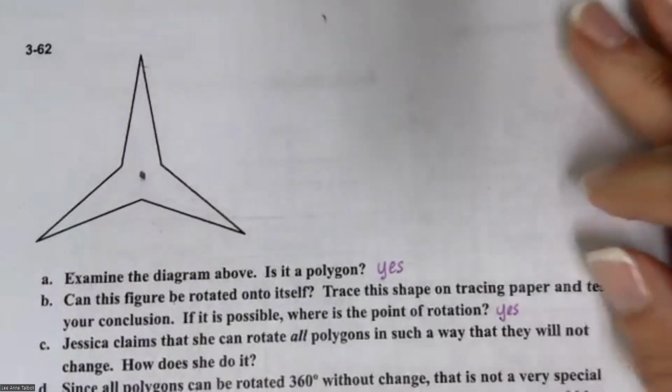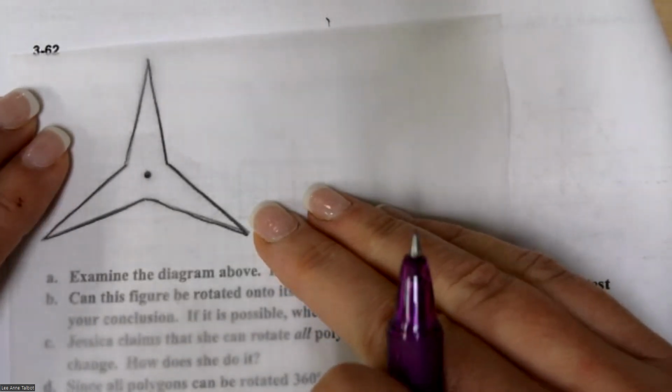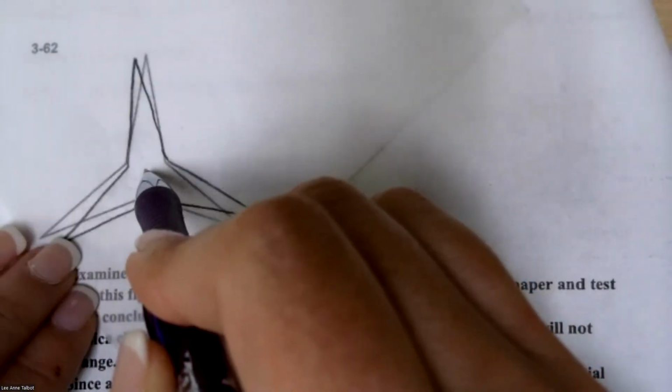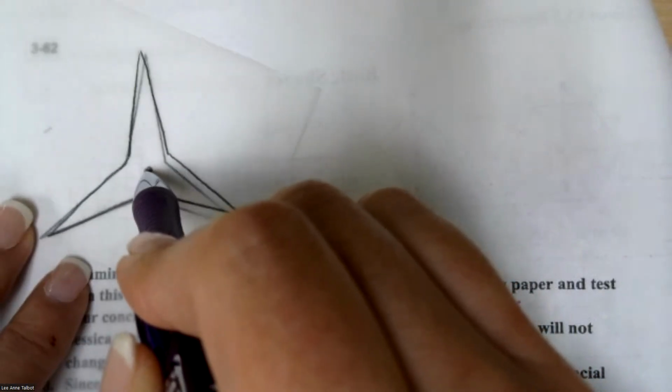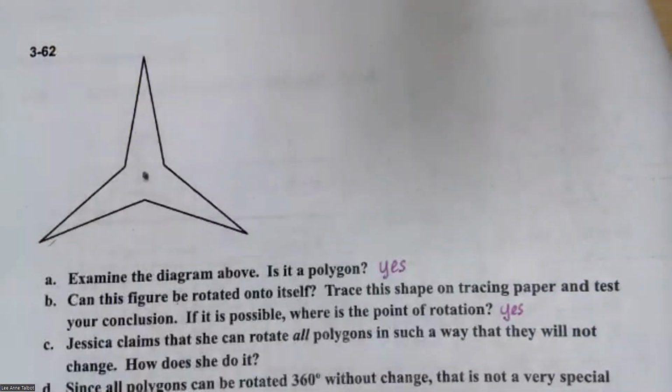Okay, now I have a question. How many degrees does it take to rotate this thing onto itself? So do you guys notice that it matches up 3 times? So one turn, this is a third of the way, 2/3 of the way. Yeah, and then all the way. Okay, great. So how did you get the 120?